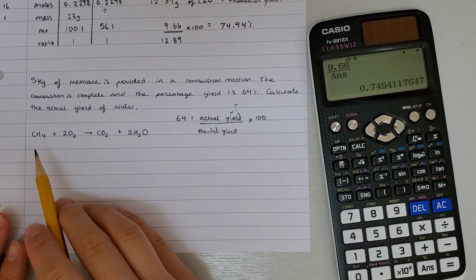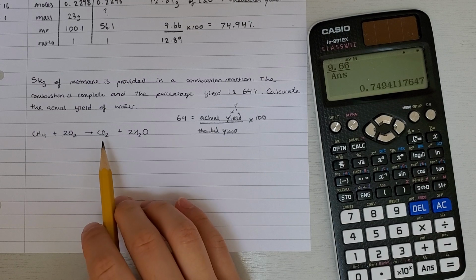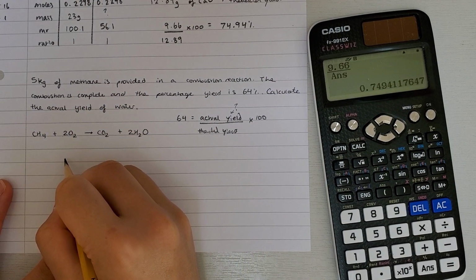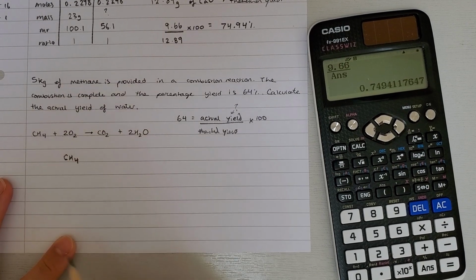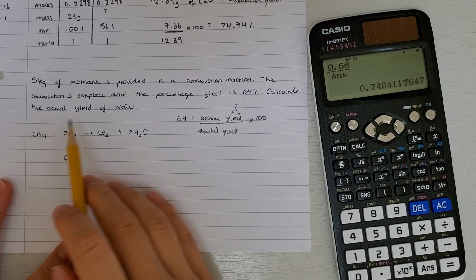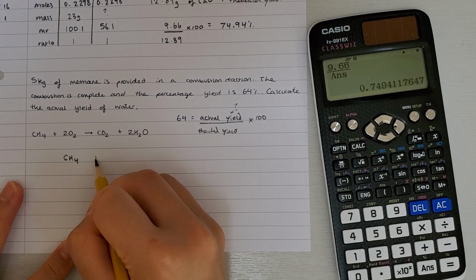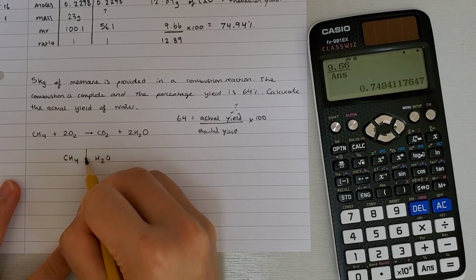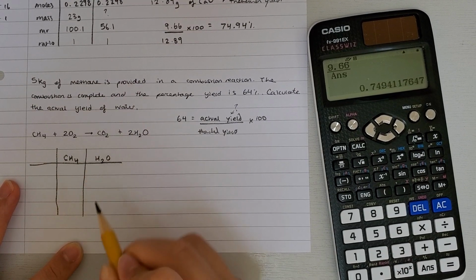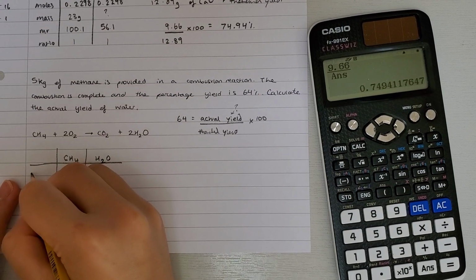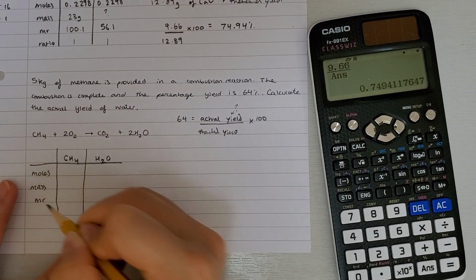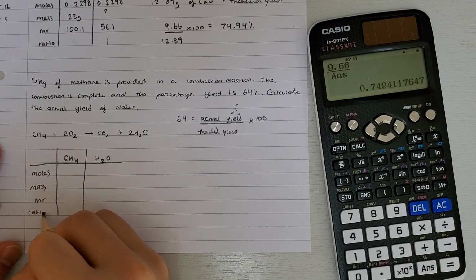So if we look at this equation, we've got methane, oxygen, carbon dioxide and water. So if we draw our table, we have methane and we are trying to calculate the yield of water. So water would be in the other column. We would have moles, mass, MR and the ratio.